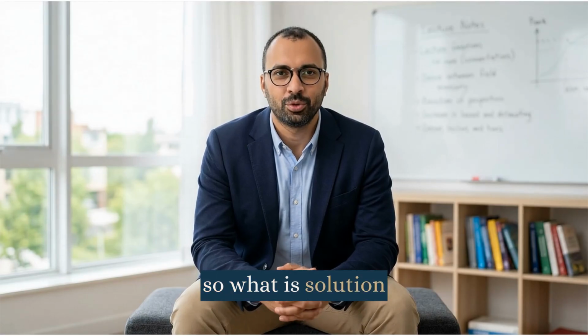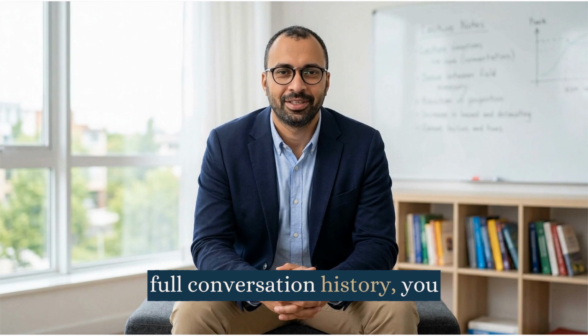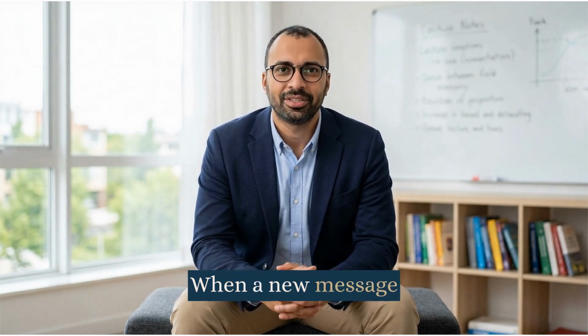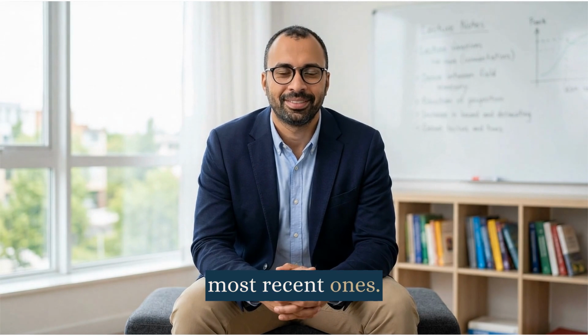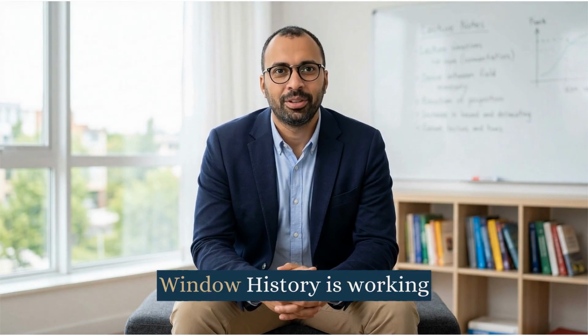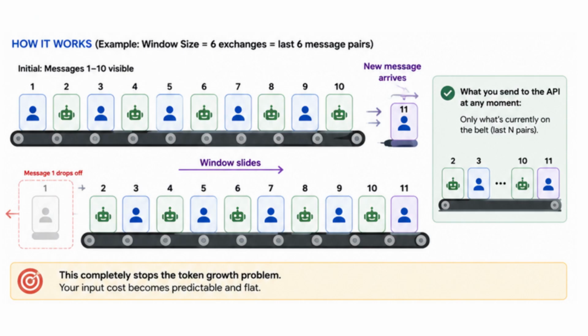So what is the solution for token growth? The idea is simple. Instead of keeping the full conversation history, you keep only the last n message pairs. When a new message comes in, you slide the window forward, dropping the oldest messages and including only the most recent ones. Let's see how the sliding window history works in the next scene.